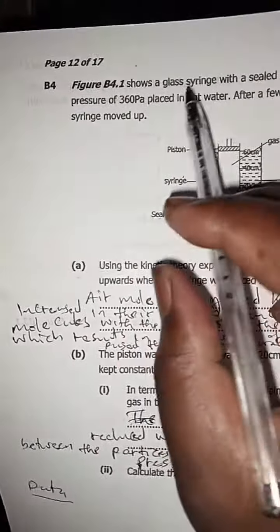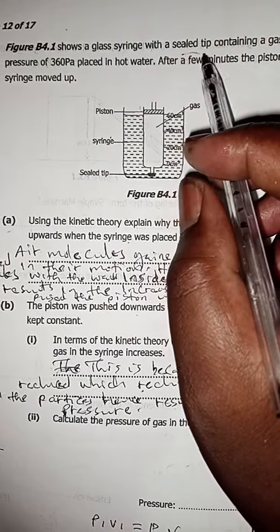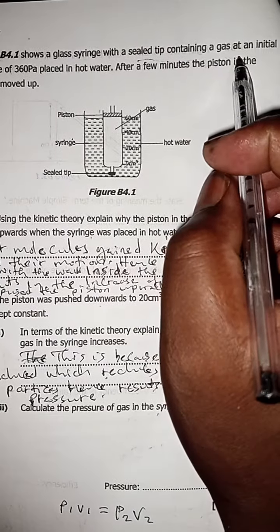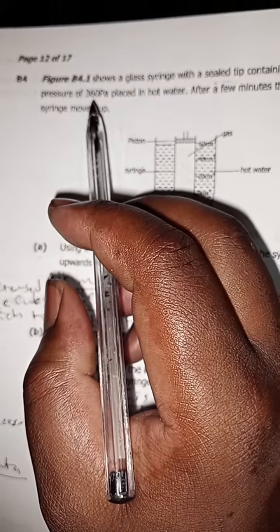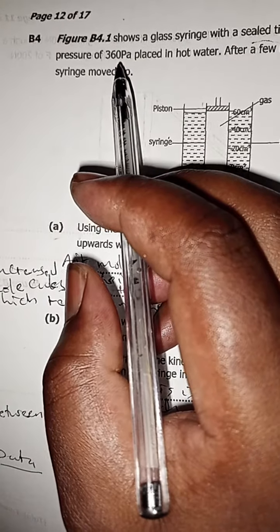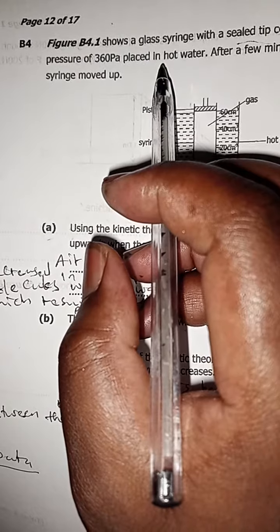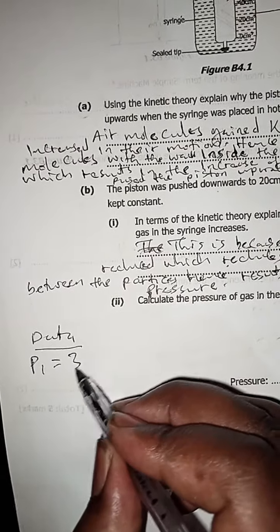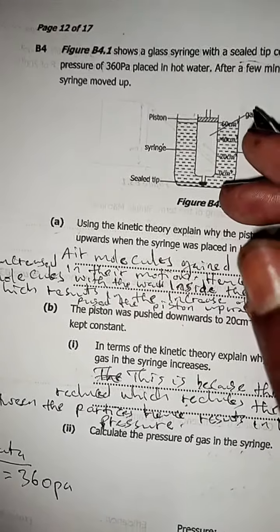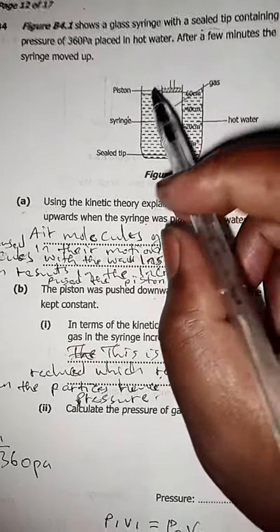So the data: figure B shows a glass cylinder with a sealed tip containing a gas at an initial pressure of 360 pascal placed in hot water. So that's my pressure 1. My P1 is equal to 360 pascal. Pressure is a force acting per unit area.